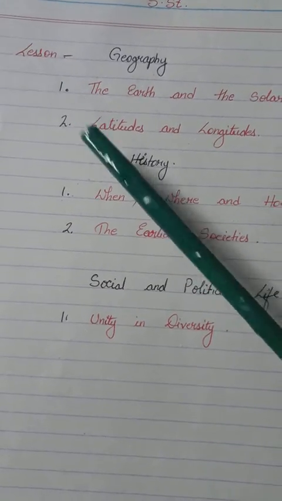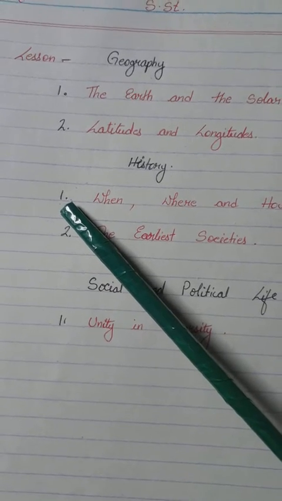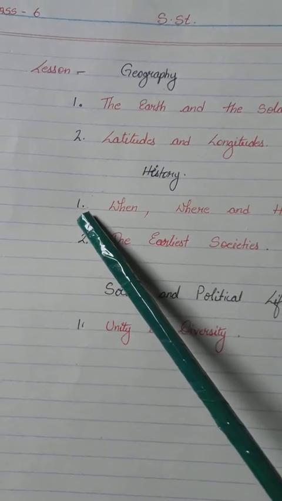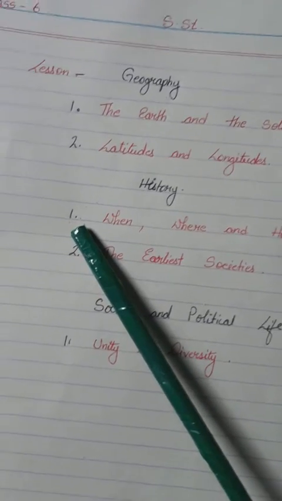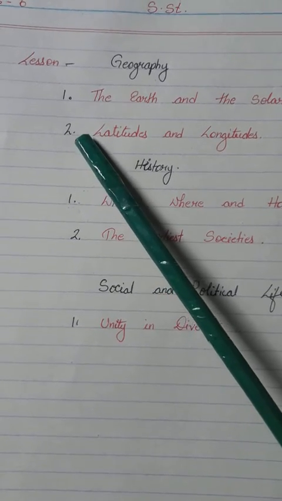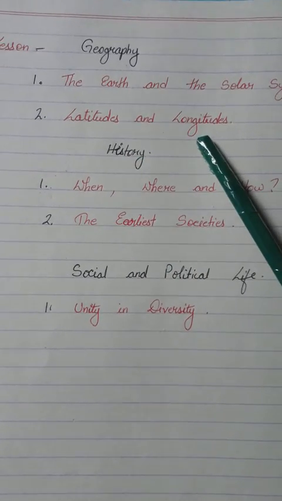Lesson number 1 in history and geography section 1, chapter 1 and history chapter 1, we won't do, okay, as it's already been done in your school. Today we will do revision from geography lesson number 2, that is latitude and longitude.